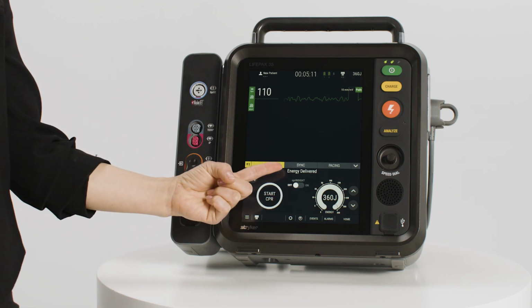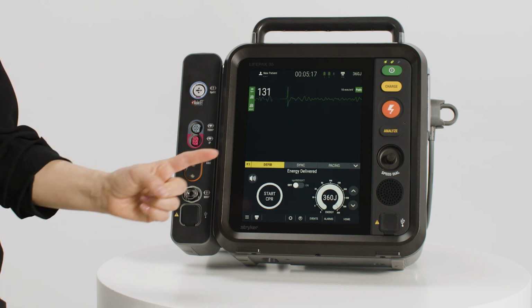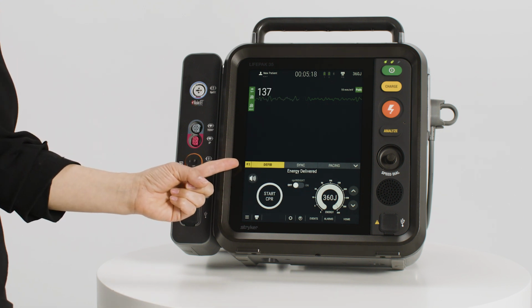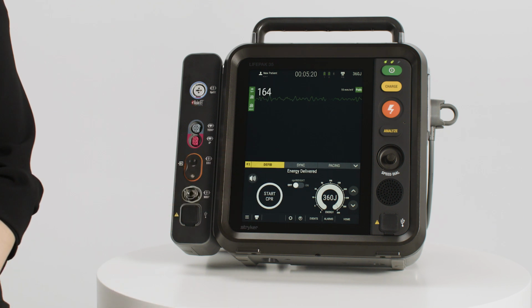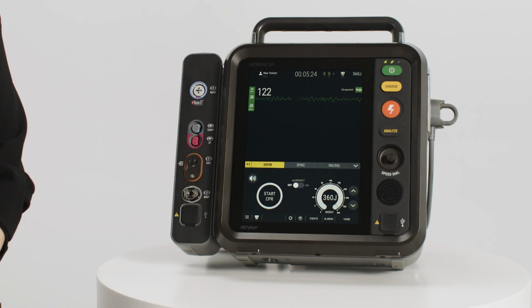When the shock is delivered, the energy delivered message will appear. The shock counter in the top left corner of the therapy screen will show the number of shocks provided to the patient. Depending on the device configuration, some devices may be set up to automatically escalate energy after a shock is delivered. You can always check the next available energy at the top of the screen.